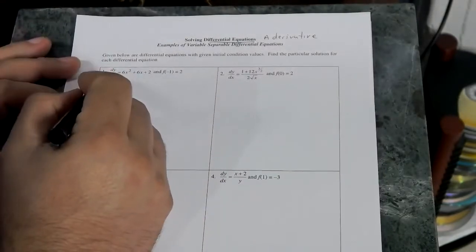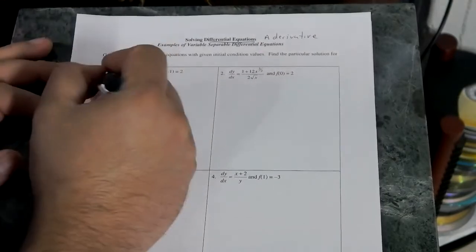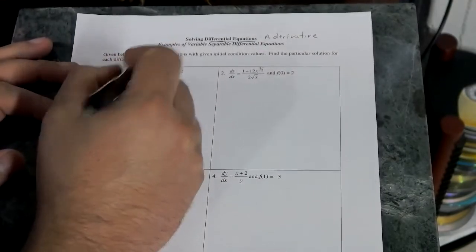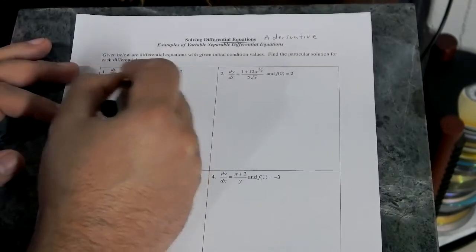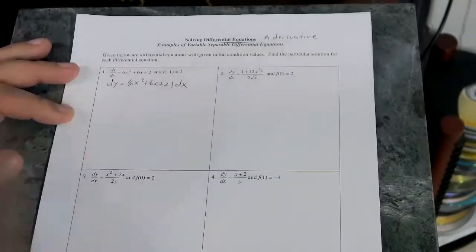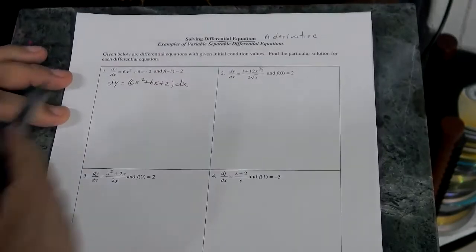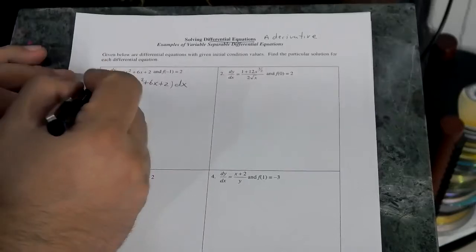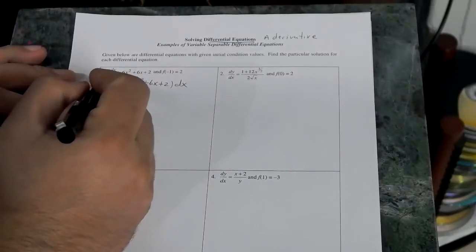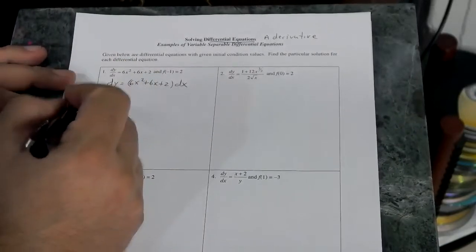So in the first one here, I'm going to multiply both sides by dx. So I end up with dy equaling 6x squared plus 6x plus 2 times the dx. And that's what you want to do. You want to isolate those variables, the y's on one side, all the x's on the other side. So now we need to solve for y. And to do that, we have to integrate both sides.